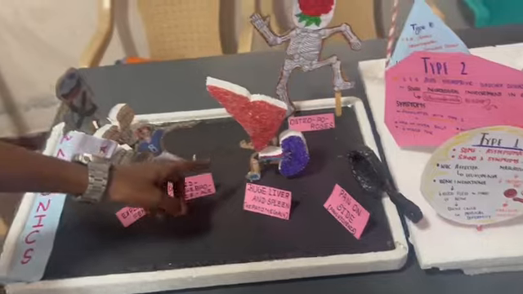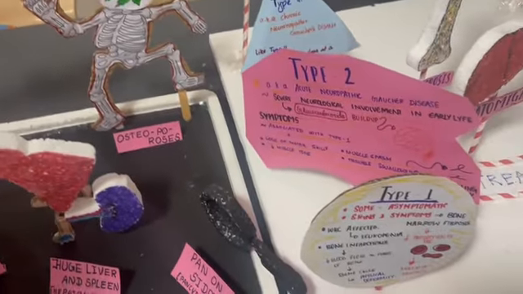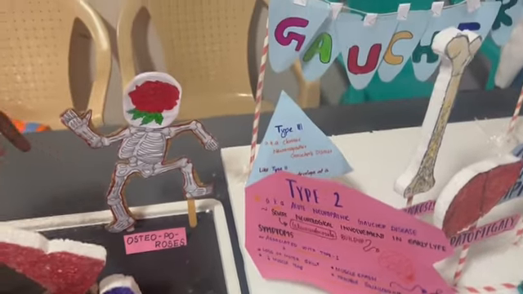So we have an image depicting the hepatomegaly and splenomegaly, and on the side we have placed a pan, which represents the pancytopenia, and last we have a skeleton system, the Gaucher, which represents osteoporosis.